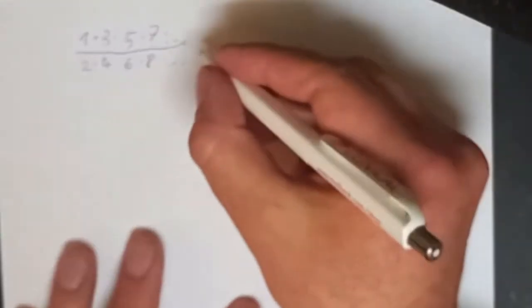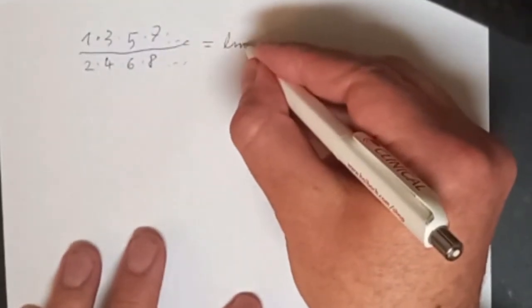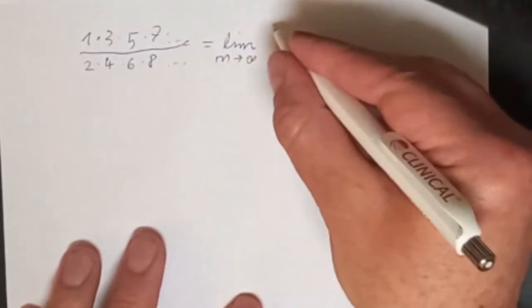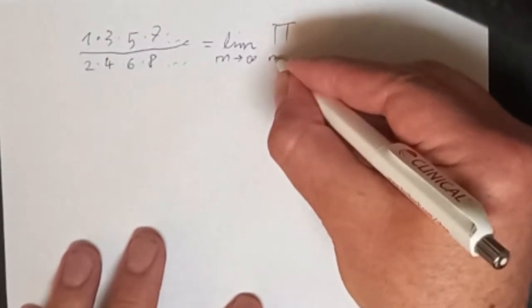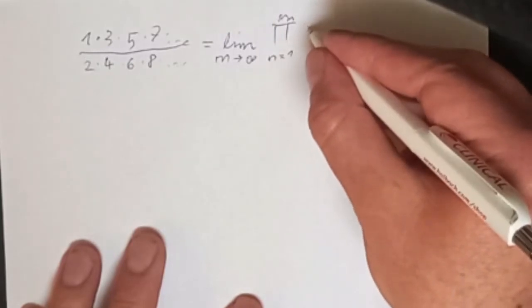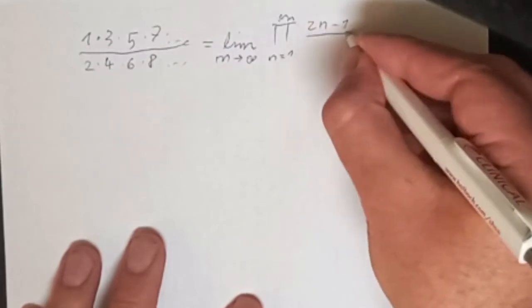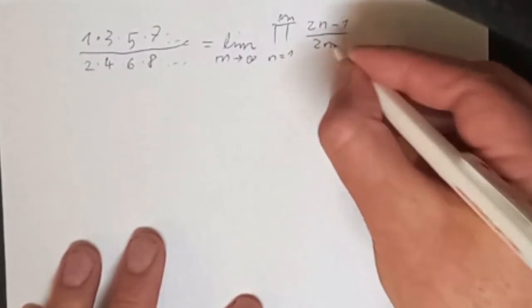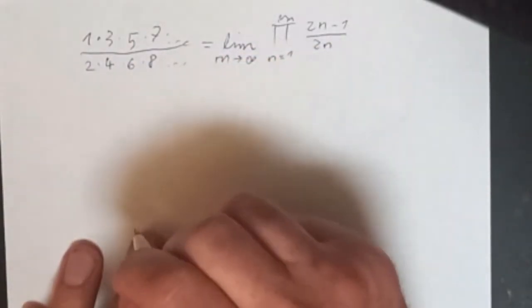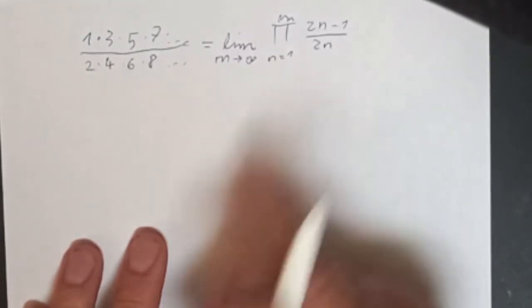But what is meant seems to be that product, and we have 2 times 1 minus 1 over 2 times n. Okay, and we want to know what this will be.